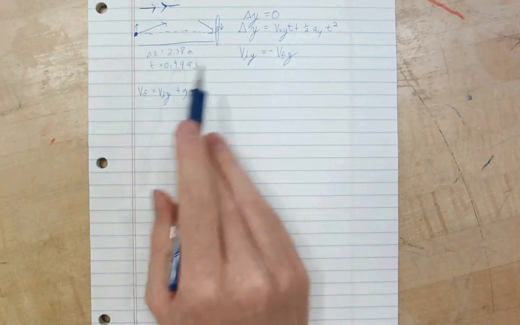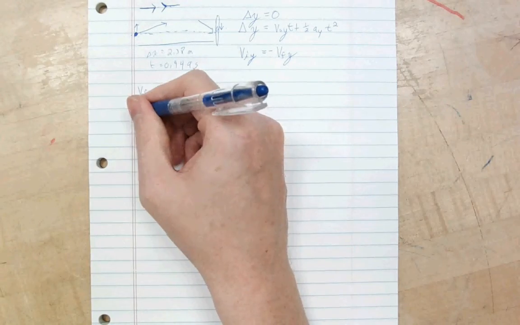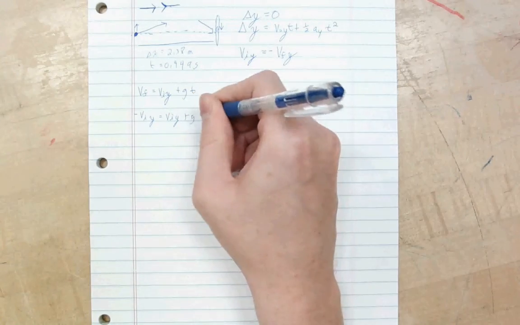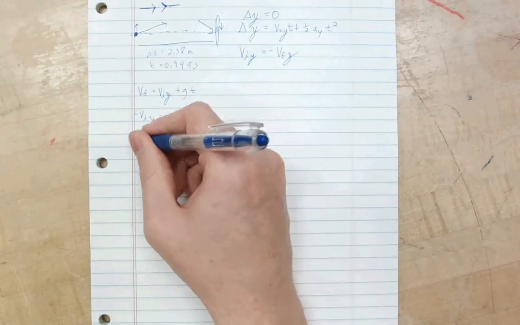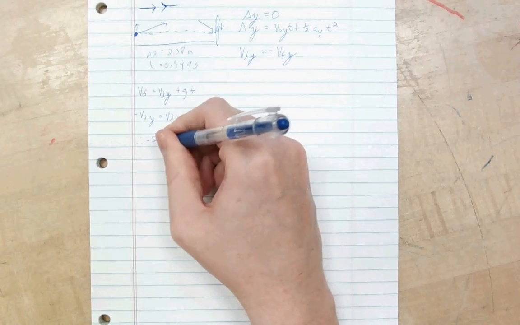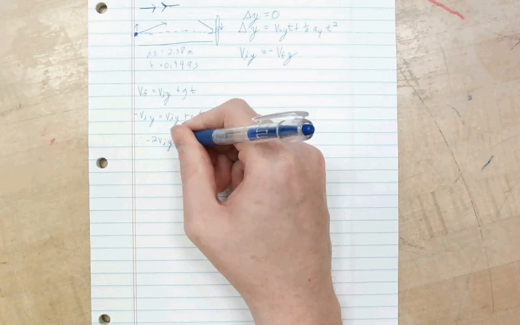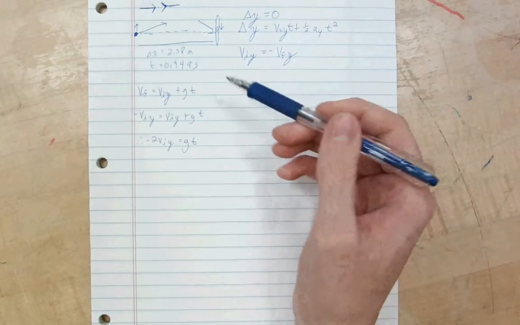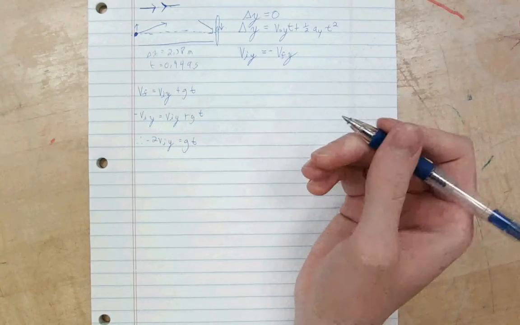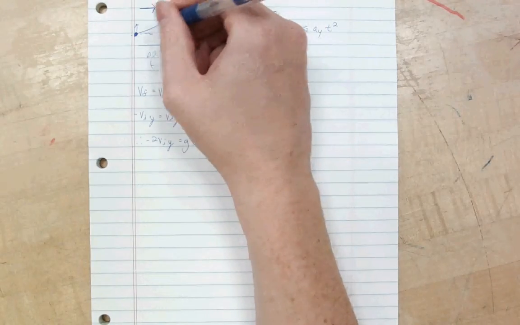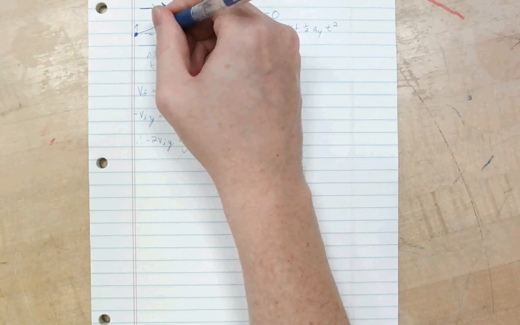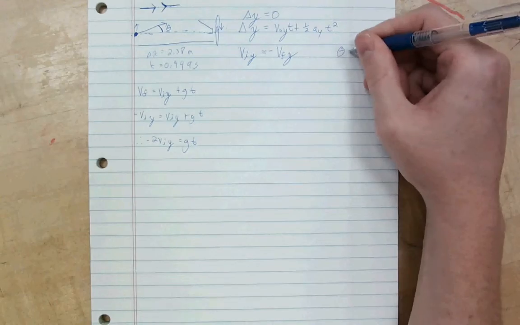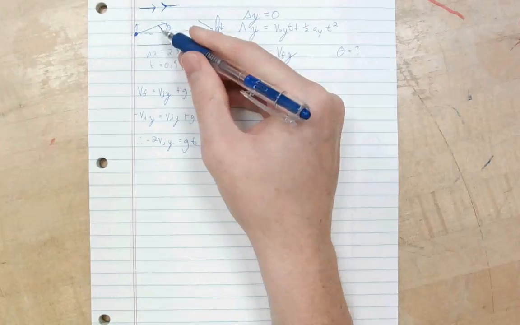And then we said that this final velocity is just the negative of the initial y velocity, so negative vi y equals vi y plus gt. And that means that negative 2 vi y equals gt. Just some algebra there. Okay, well, what can I do with that? I know eventually I need to figure out how this dart was thrown to make this happen, and that really means I'm trying to figure out the angle it was thrown at. So that's how we'll know we finished this problem, if I can figure out what that theta is.